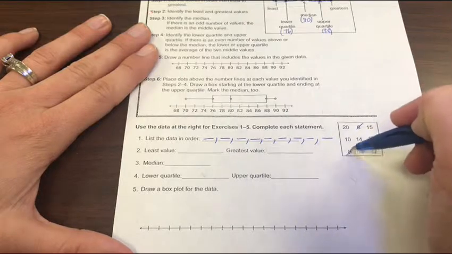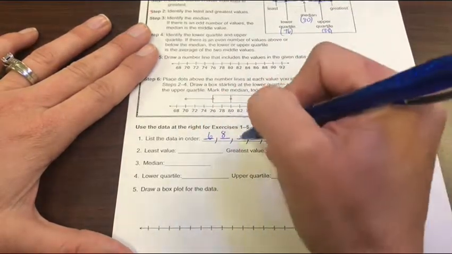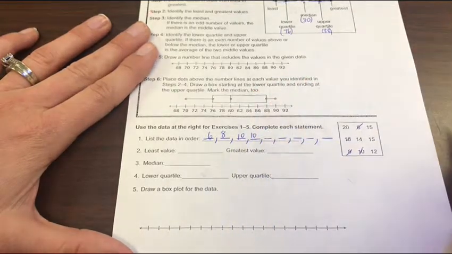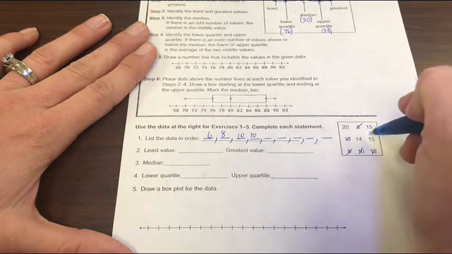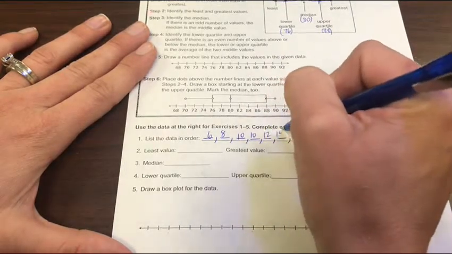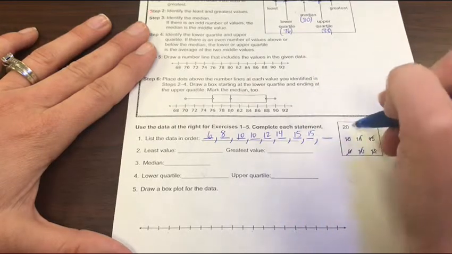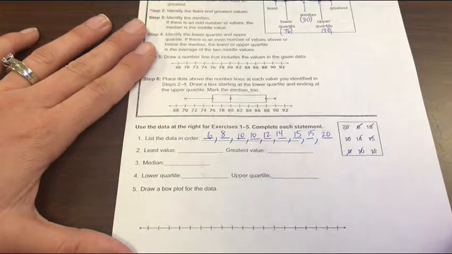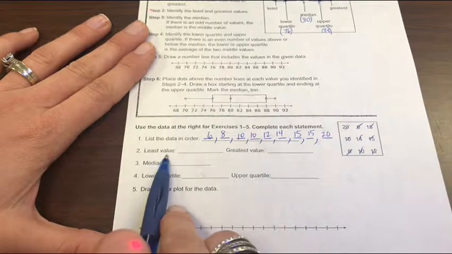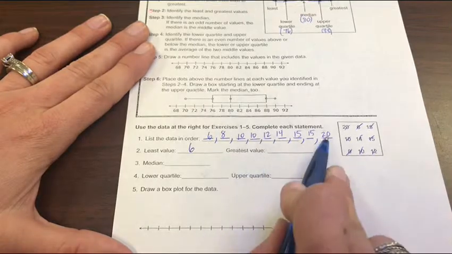So 6 and 8 are my smallest. So I'm just putting them in order from least to greatest. I have 2 10s. And again, remember, if I'm going too fast, pause it so that you can catch up. 12 and 14. We have 15 and 15. And then 20. And I've filled up all of them, marked them out as I went. So I made sure I didn't miss anything. So we have our least value, which is going to be 6. Our greatest value, which is going to be 20.